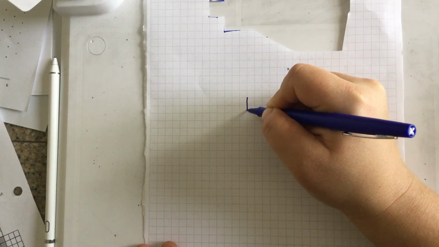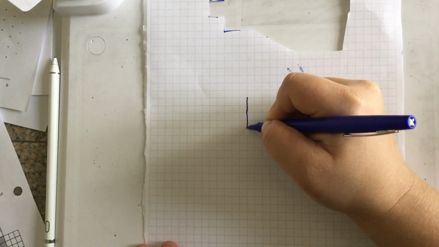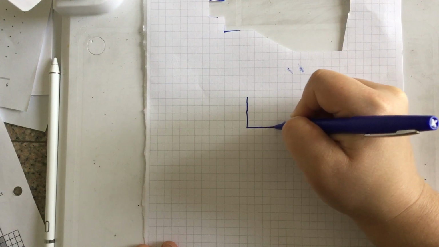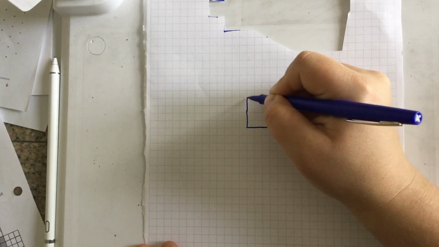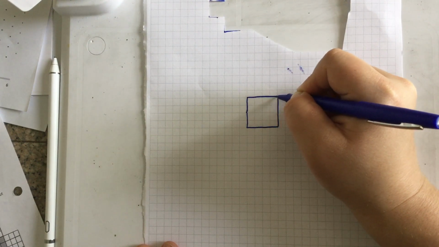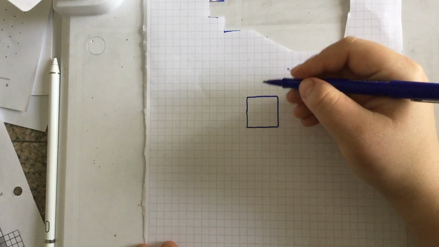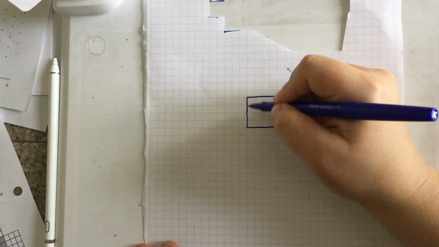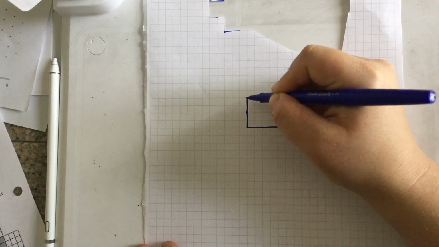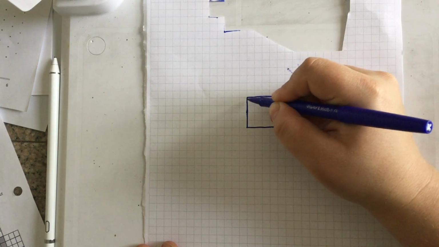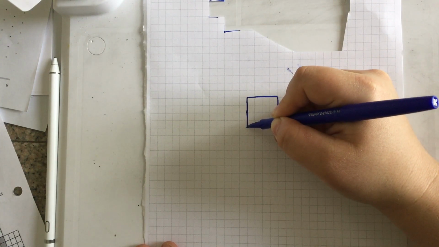We'll start here. We have a square that is made up of 4 length and 4 width.